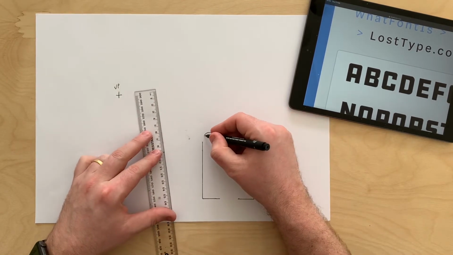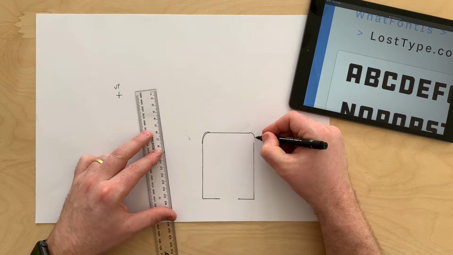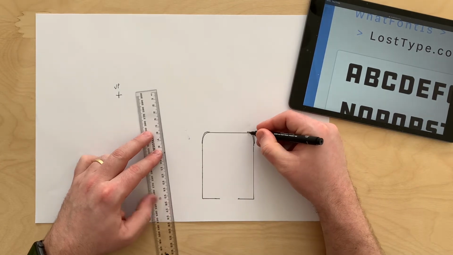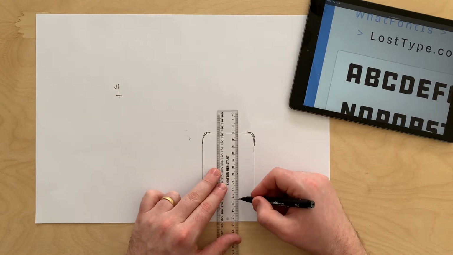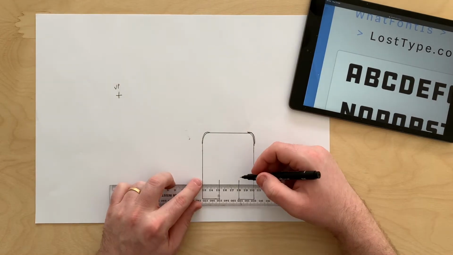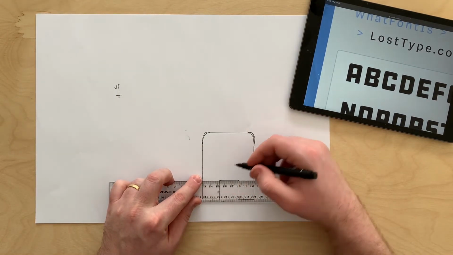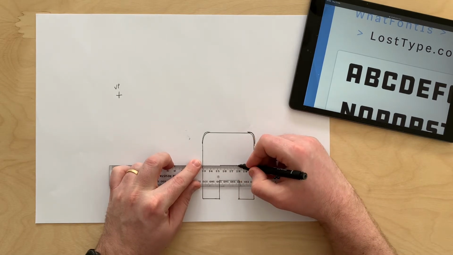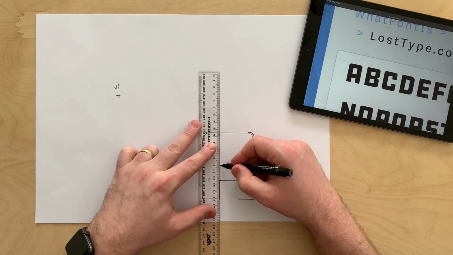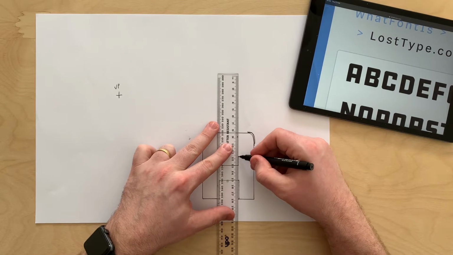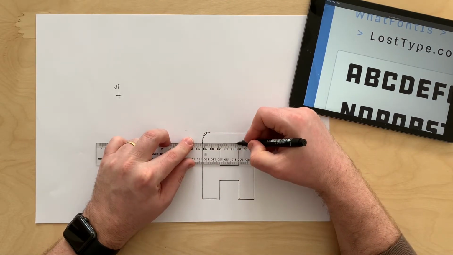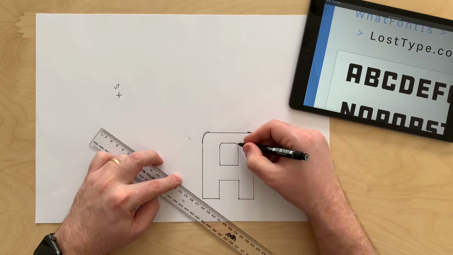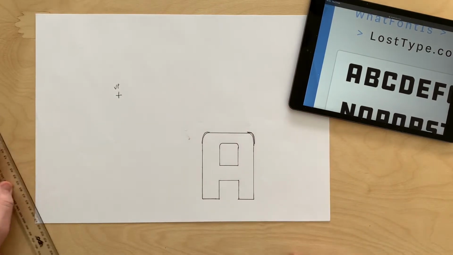So I'm going to go for a little curve there, and a little curve there, and then I've got, so I've got my A shape, okay?